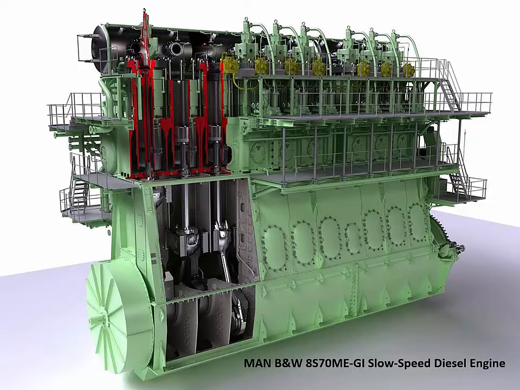So 12 starts is what the regulatory agencies believe is a safe number, so that they will not have a casualty due to their inability to start an engine. Believe me, the captain and the pilot are very conscious of this while they're bringing the ship in and out.